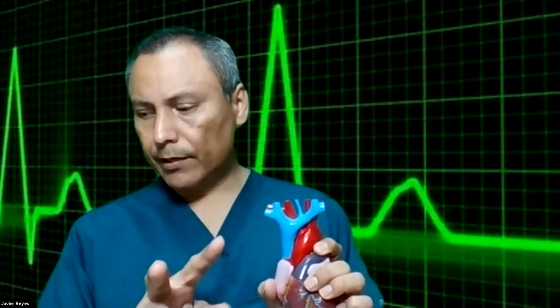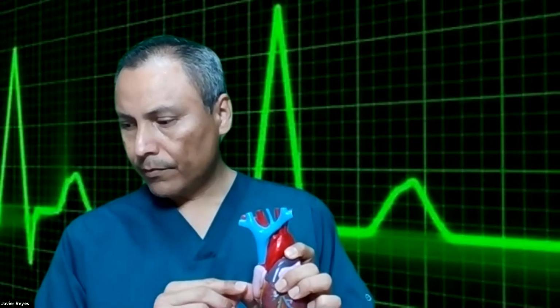So no problem there. The only problem is where again? Where did I say the problem? What section of the EKG? From here to here. What do you call this? I can't remember. The PR. P to the R interval. This is where it gets longer. It's going to be beyond 0.20 seconds or beyond 5 little squares. When that happens, you have yourself a first degree.